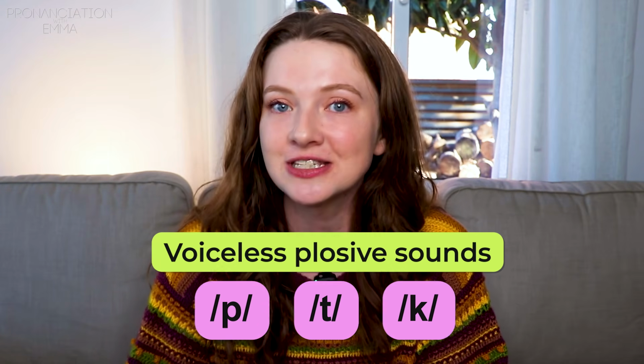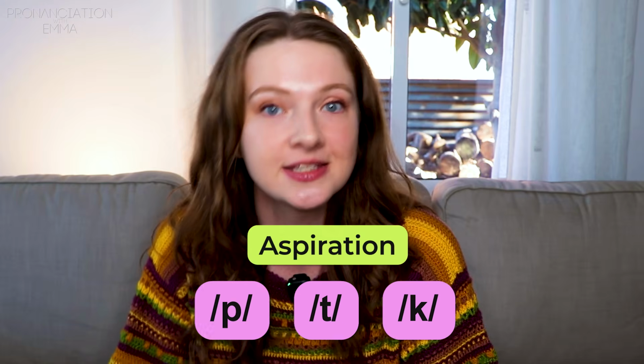When it comes to the voiceless plosive sounds, p, t, and k, you'll notice that in English we pronounce them with a lot of air. We call this aspiration. We add this aspiration usually at the start and end of words. For example, in map, you'll notice that I can move the paper with my mouth when I pronounce that final p. Map, map, map. If you're moving the paper, then it means that you're producing the sound correctly.